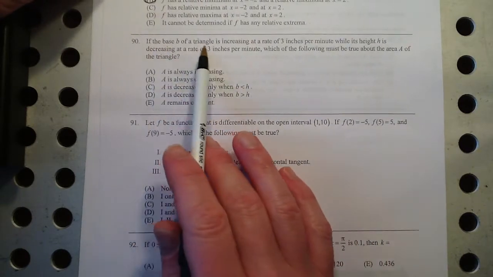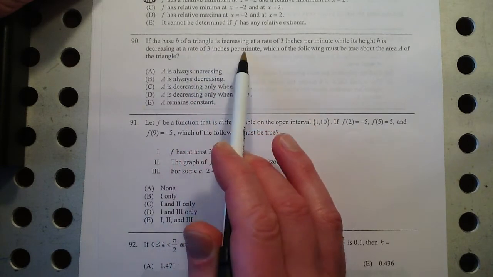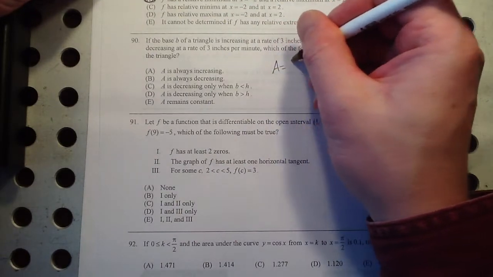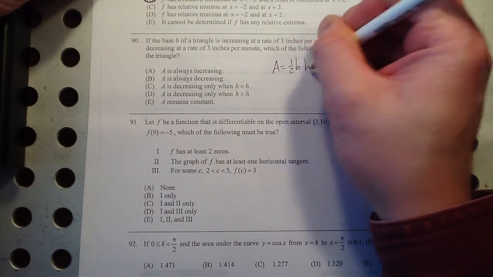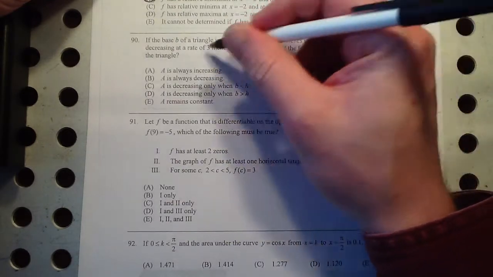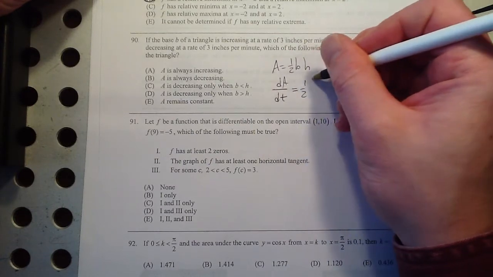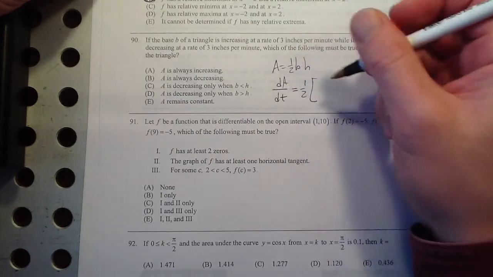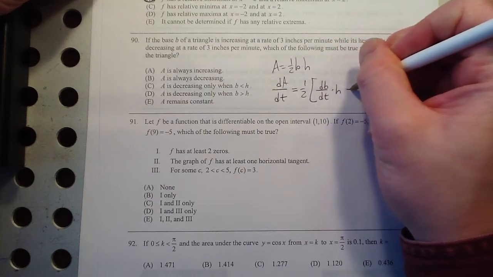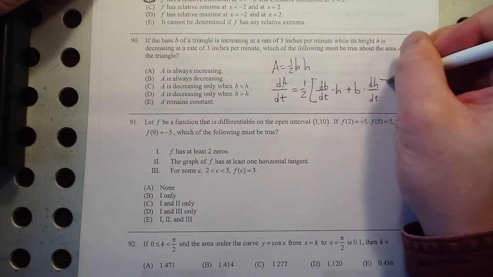Number 90, if the base of a triangle is increasing at a rate of 3 inches per minute, while its height is decreasing at a rate of 3 inches per minute, which of the following must be true about the area A of the triangle? Well, area is equal to 1/2 base times height. If we're talking about rates of things increasing and decreasing, this is a related rates problem. So that's 1/2 times, I have to do the product rule on this, the derivative of the first, dB dt, times the second, plus the first times the derivative of the second.